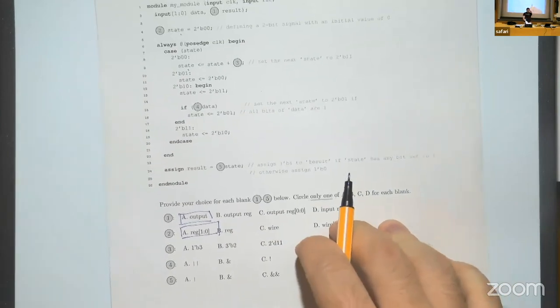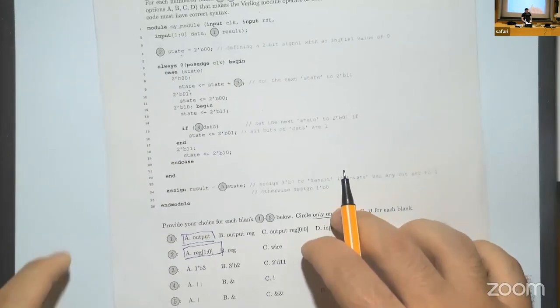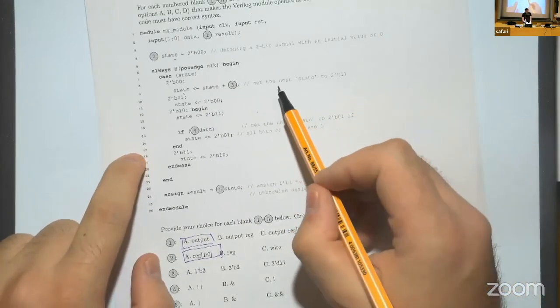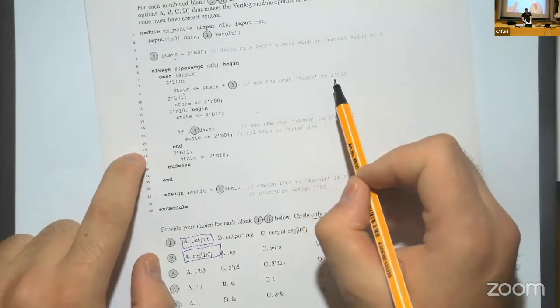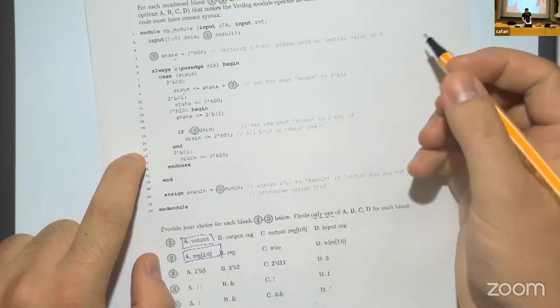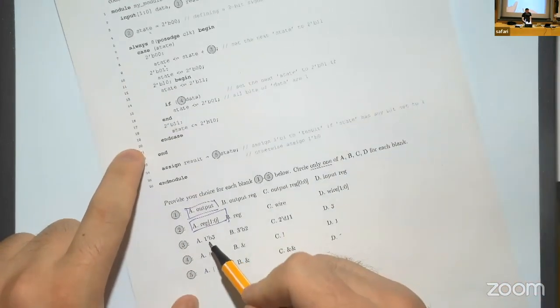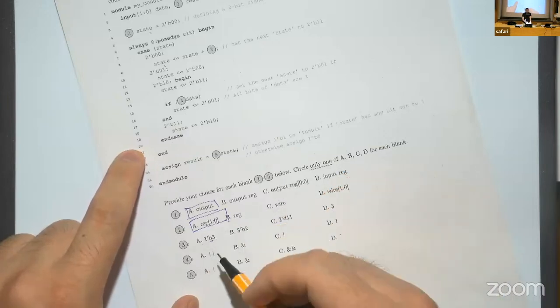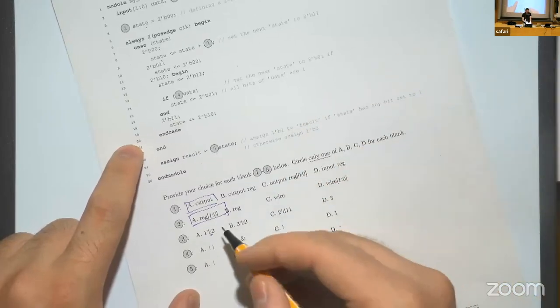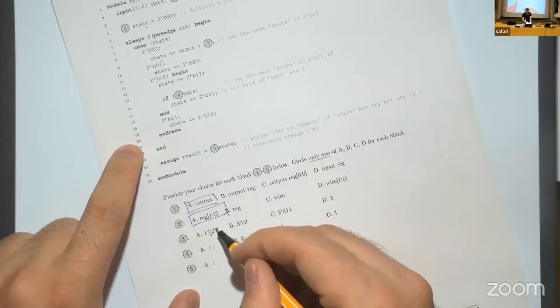So for the third one, it's line 9, I guess, and it says set the next state to 2'b11, which is 3. So we check A, 1'b3. It's not a correct syntax, because this indicates the base, right? In the binary base, we only have either 0 or 1. So you cannot say 1'b3 over there. If you want to use 3, you can use hexadecimal or decimal base. So it's not syntax correct, this one.